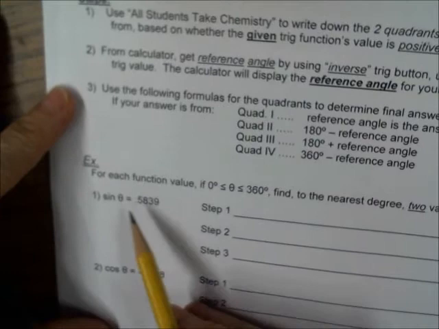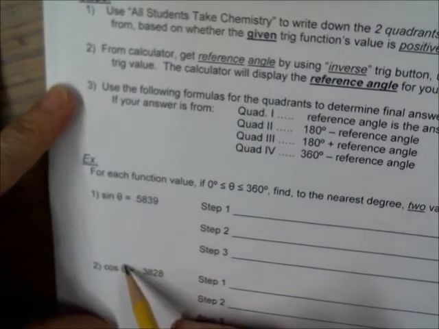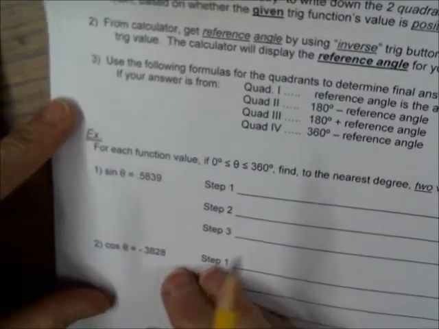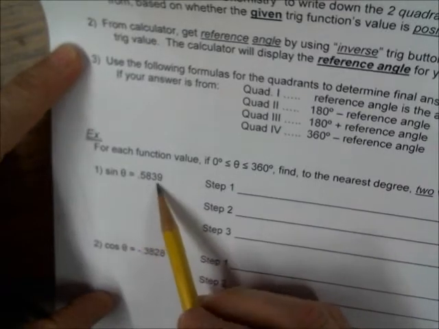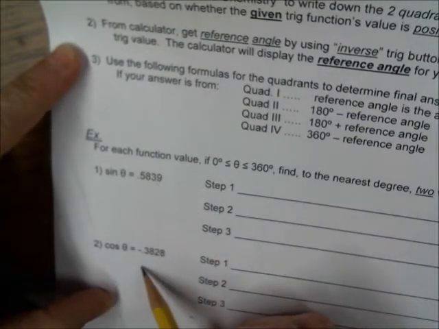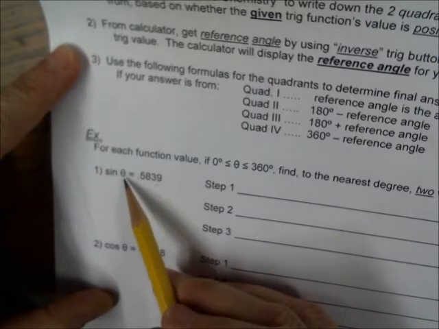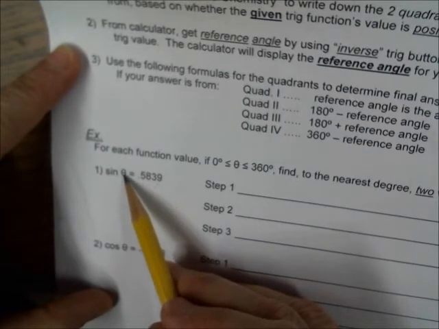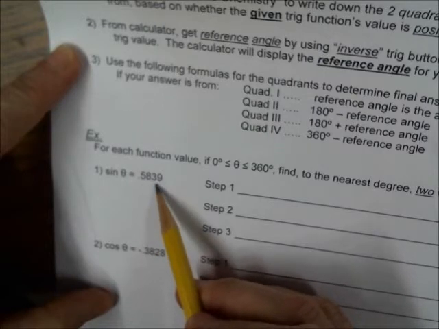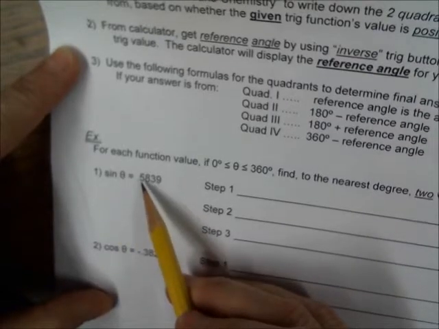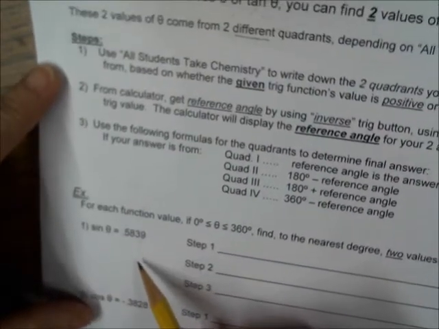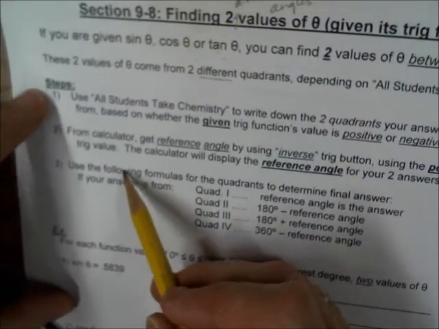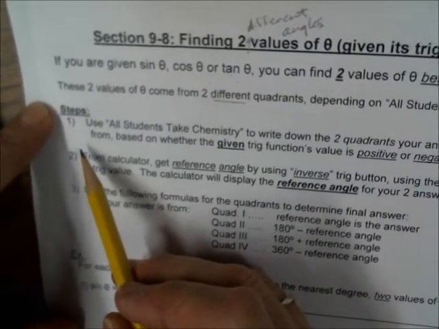if you take a look at these problems below, these couple of questions right here, we're given the sine of an angle as a particular number. In example 2, we're given the cosine. And what we're going to have to find is the angle. We're going to have to figure out the angle who has a sine equal to this. And there's not just one angle, but there are going to be two angles that have a sine equal to this. And the way to find out those two angles is by going through these three steps.